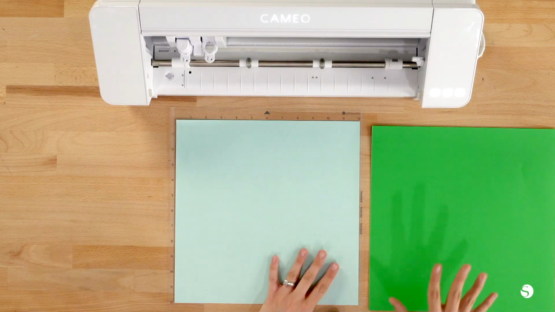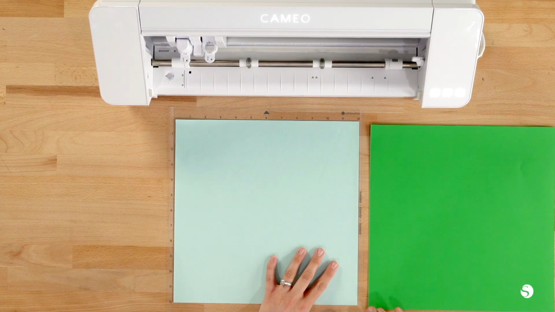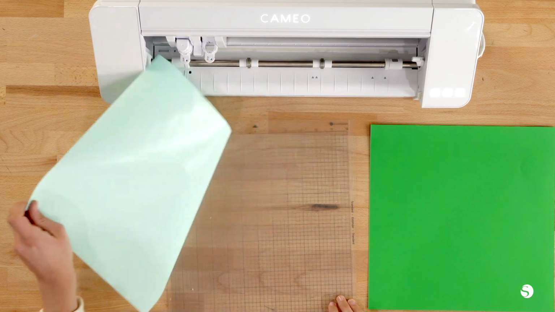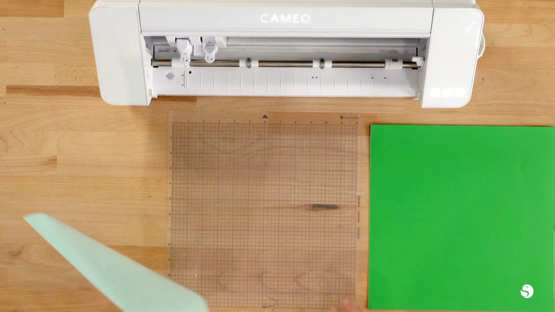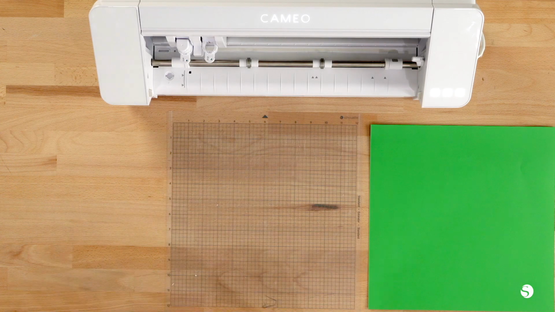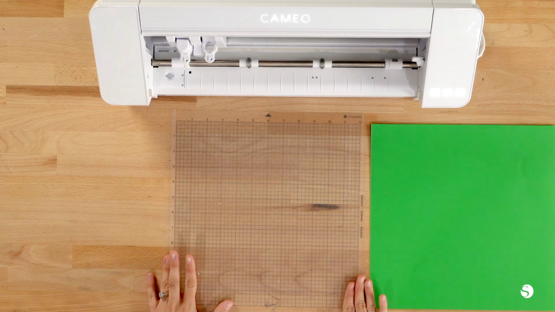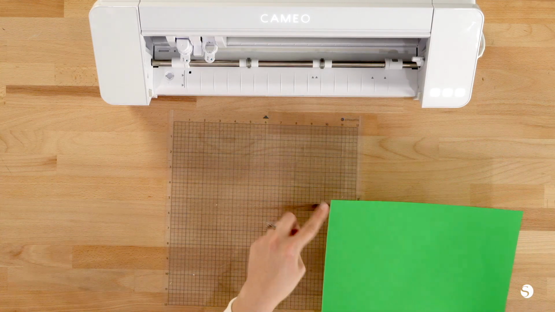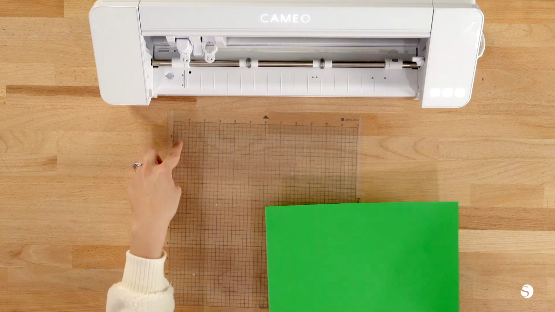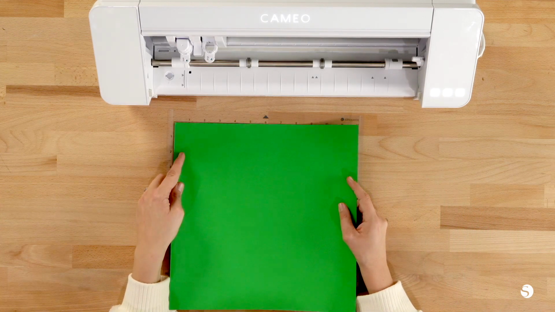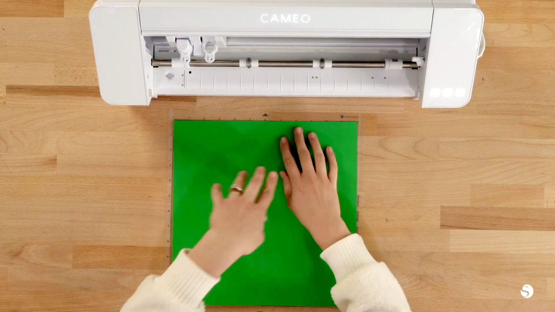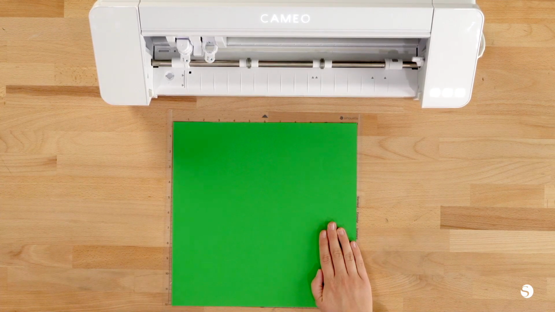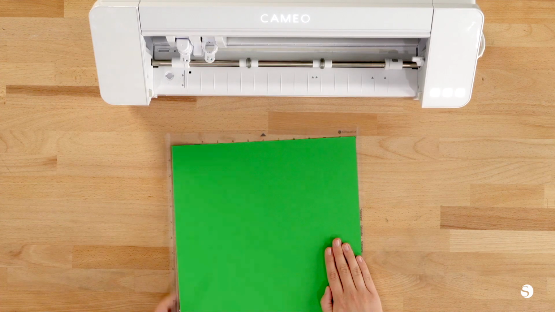Next, we're going to load our paper onto our mat. So this blue cover comes with your mat, and make sure that you save it so that you can cover your mat anytime you store it and it won't get dusty or dirty, and it will stay sticky for a longer amount of time. So you can just take your paper and then line the corner of your paper up with the corner of the sticky part of your mat. And then press it down a few times. And now we can go ahead and load the paper.